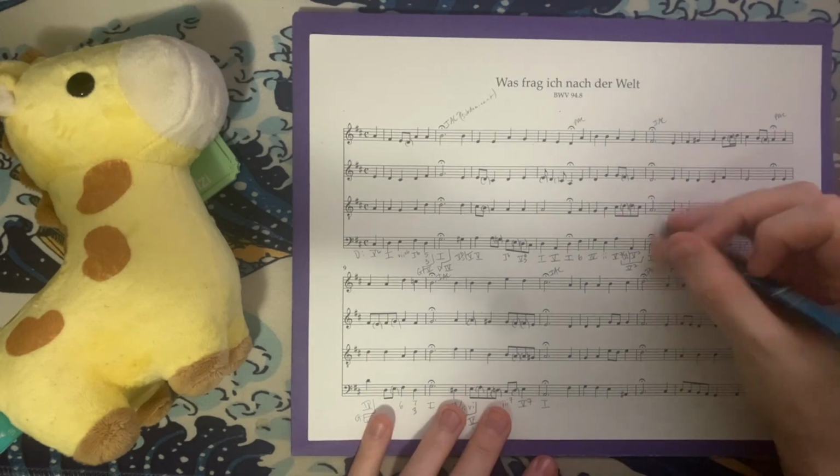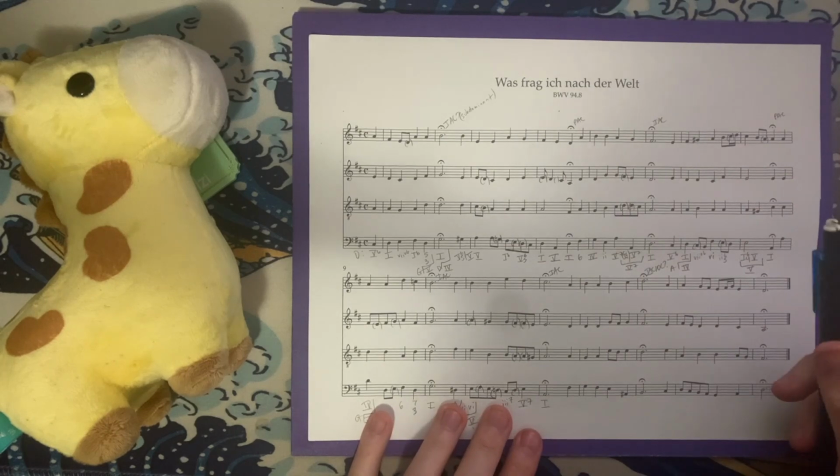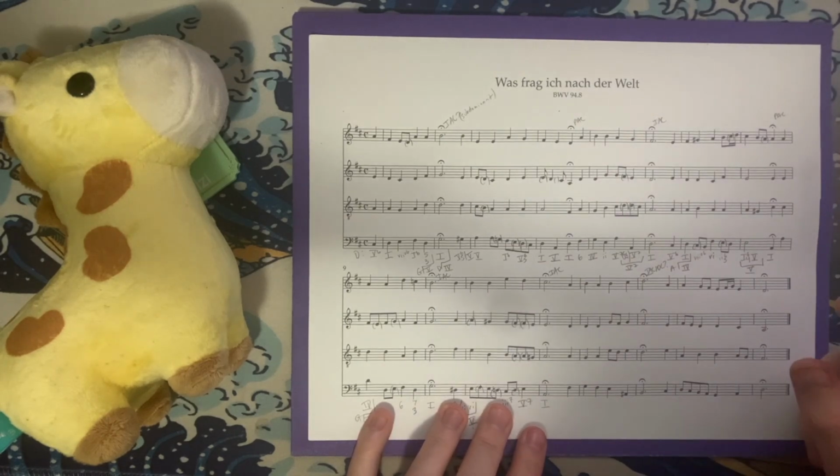It's technically an imperfect authentic cadence, but it sounds a lot like a deceptive cadence to me, so I'm going to add that there and see what you think about it. But I'm going to analyze it as an imperfect authentic cadence in the key of B minor.